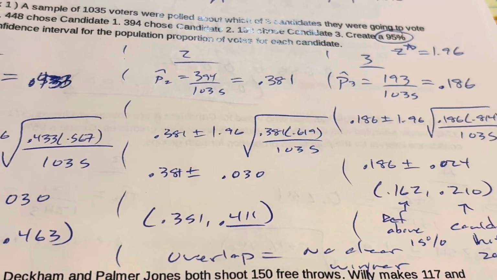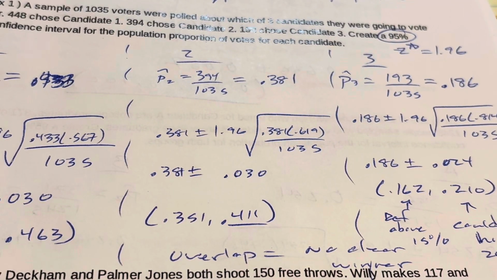All right, here's candidate 2. Because they polled at relatively the same proportion, they're off by 5.2%. Same sample size, so we shouldn't be shocked that the margin of error is exactly the same. I mean, with rounding it's a little different. So candidate 2 could poll at 35.1% on the low end, but then 41.1% at the high end.